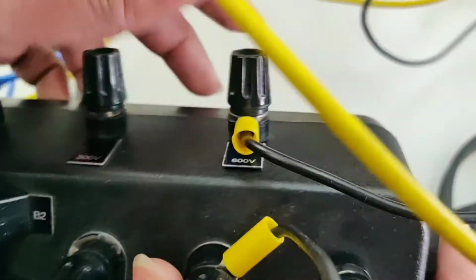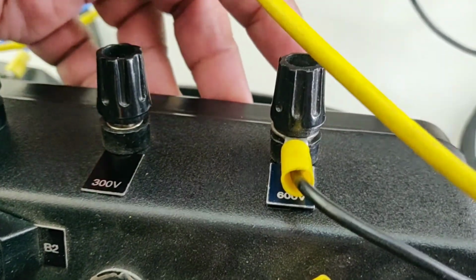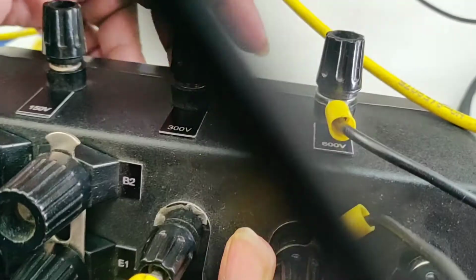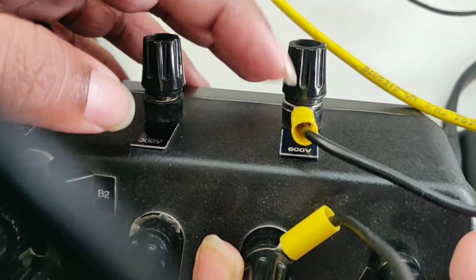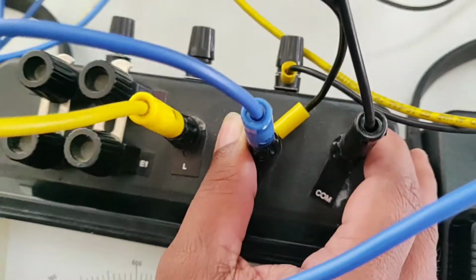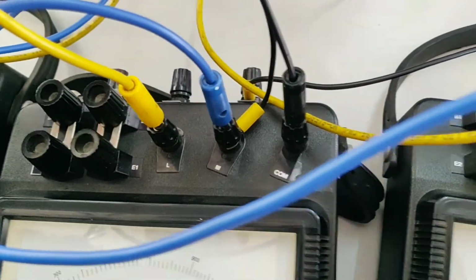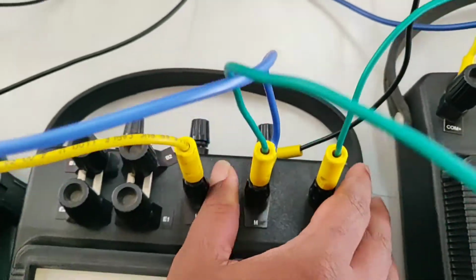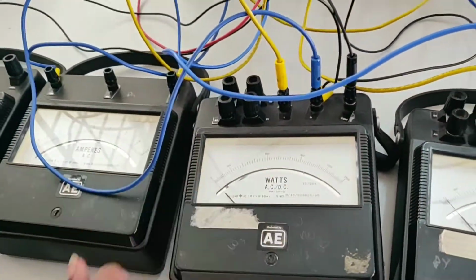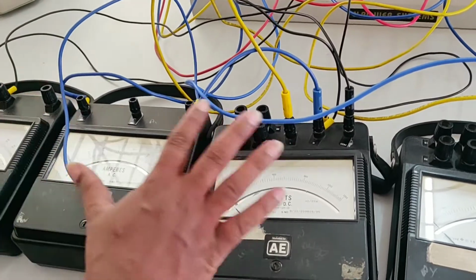Since three-phase supply is given, the voltage range we have taken as 600 volts. You have options for 150, 300, 600. Since you are operating with three-phase AC, you can take 600 volts as the voltage range. And here also it has been taken as 600 volts. So this is the connection of the armature circuit.